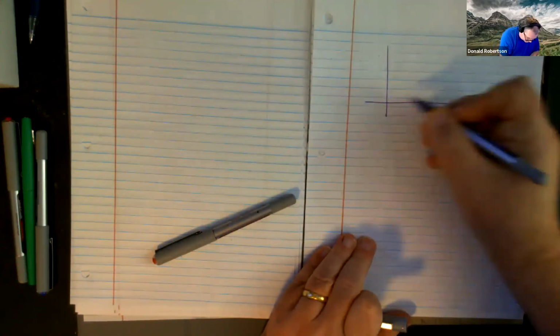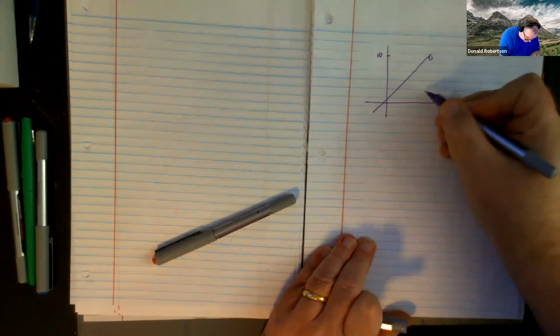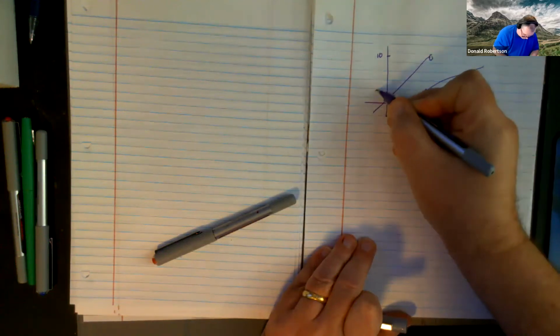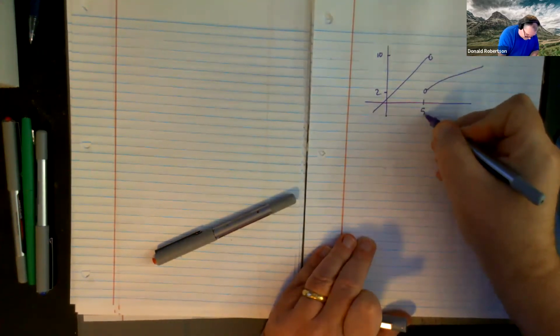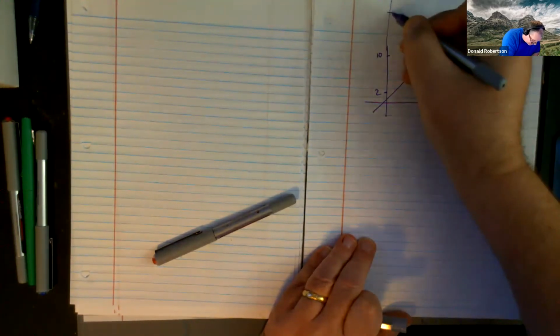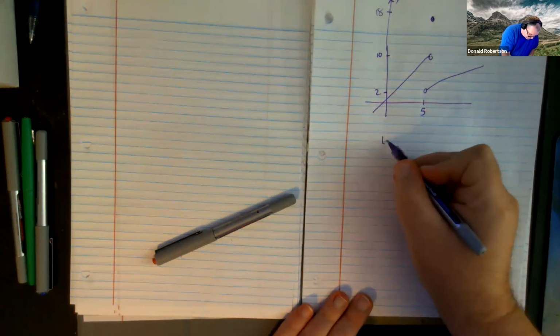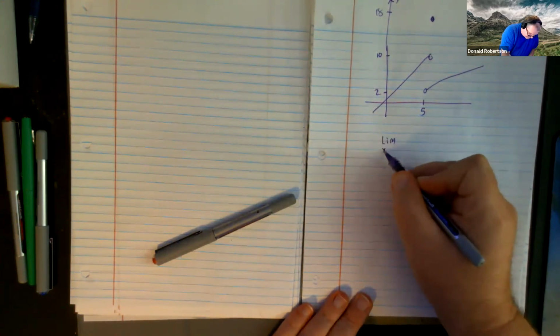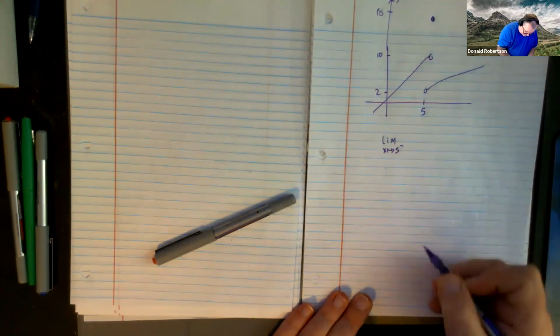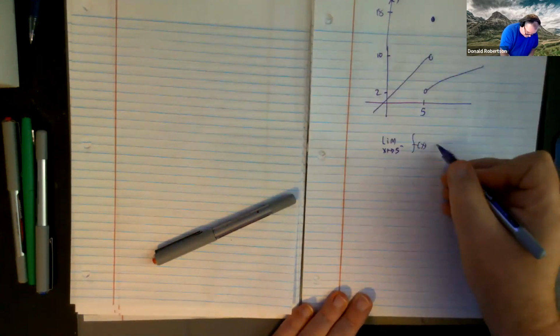Can you imagine a function that looked something like this? And that was 10. And that was 2. And this is 5. And way up here to 18. In this question, that limit, the left limit, would be 10.